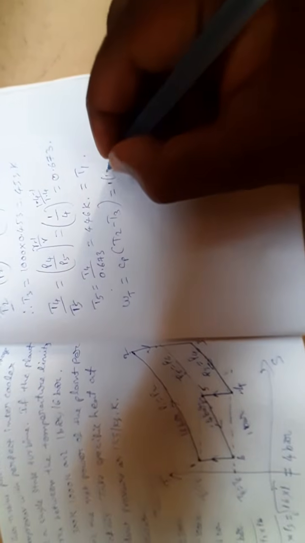So 1 into 1000 minus T3, which is 453 Kelvin. After calculation, 1000 minus 453 is 547 kilojoules per kg. So we have calculated the work done per kg of air.